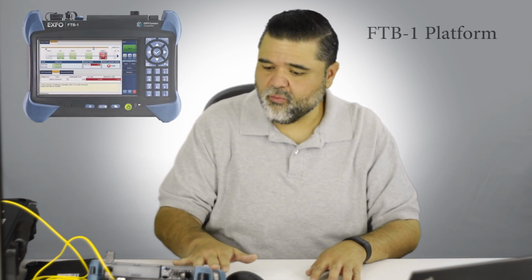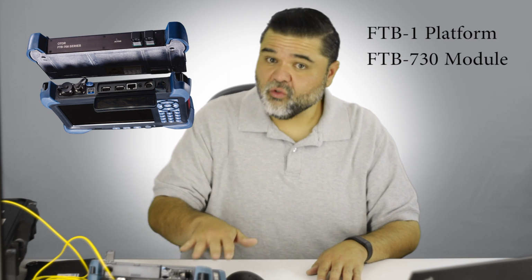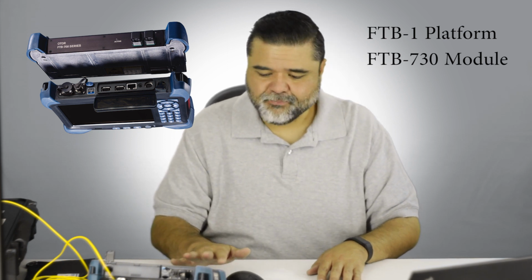So I'm going to go ahead and do some testing now. I have a network in front of me. I have an FTB1 platform with an FTB 730 OTDR, so OTDR iOLM, that is. And with this particular piece of hardware, a lot of the interface that I'm showing you on this platform is relevant for our other iOLM test applications as well.